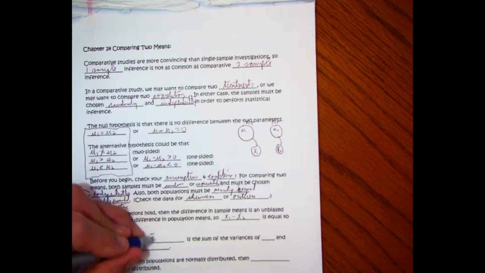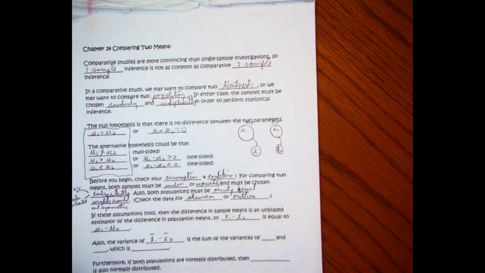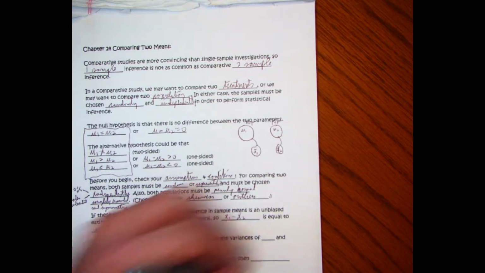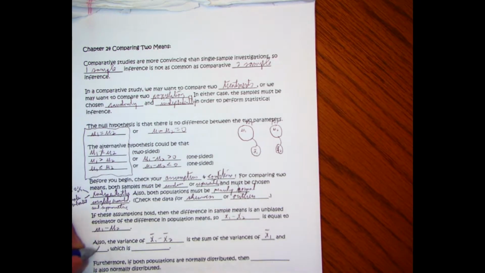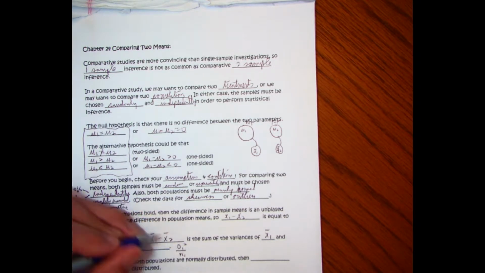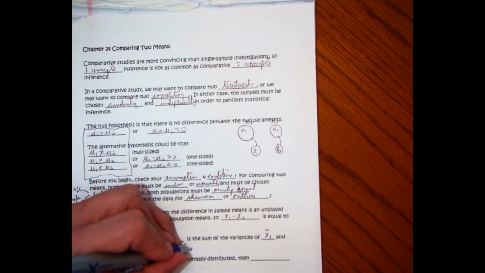Now the variance of x bar 1 minus x bar 2 is the sum of the variances of x bar 1 and x bar 2, which is sigma 1 squared over n1 plus sigma 2 squared over n2. Well, where did you get that from? Okay, let me explain.